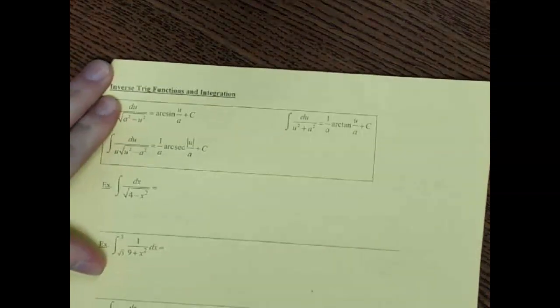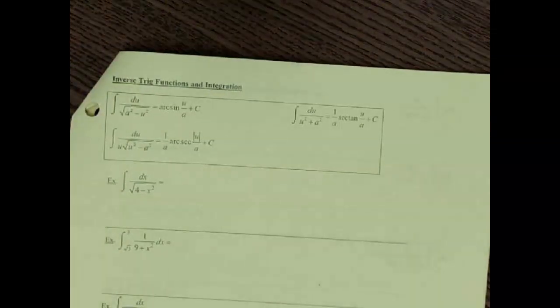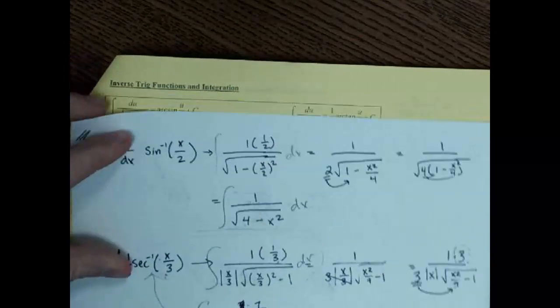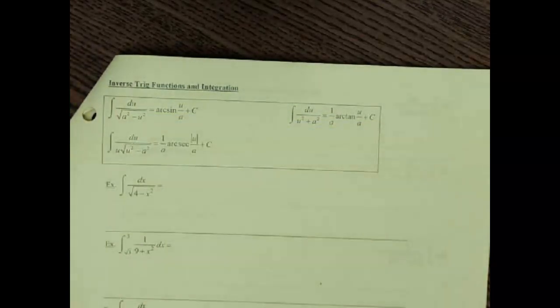Let's get into the notes and let's do some examples. Here are the formulas. We don't really ever fuss with the negatives. I'll talk about that in a minute. I don't want to get on a tangent. Okay, so let's look at this.